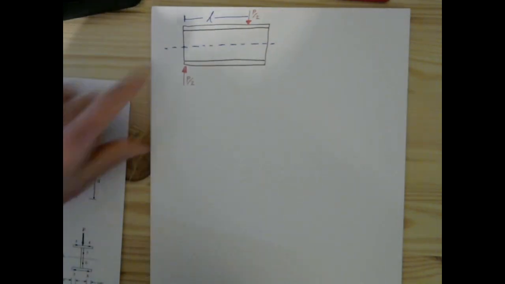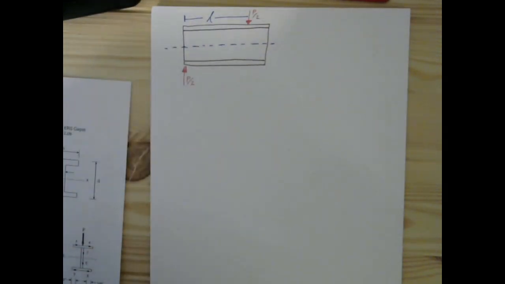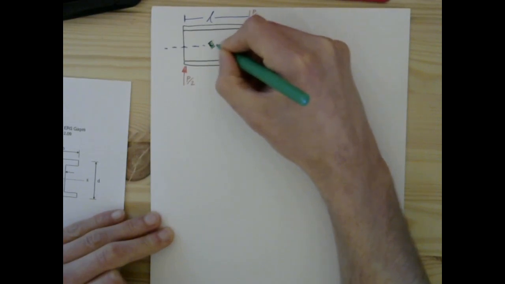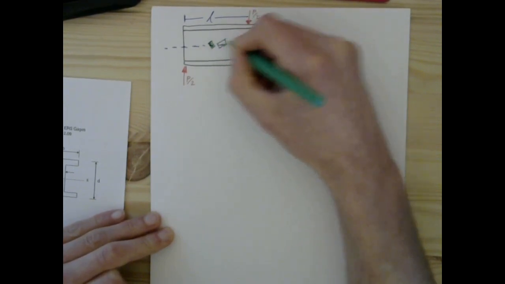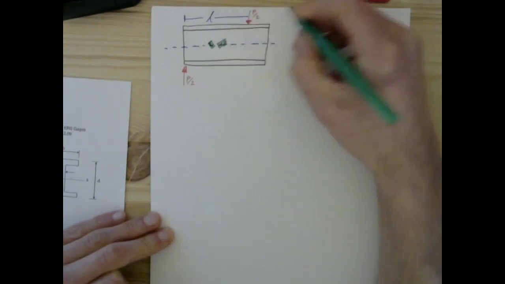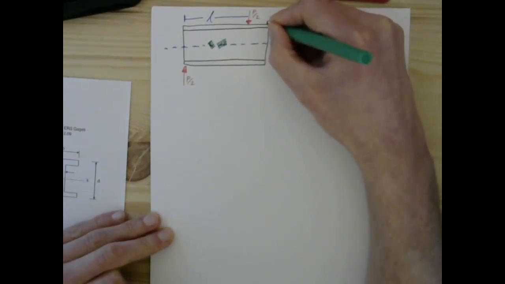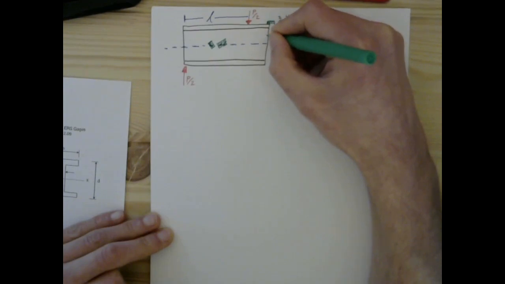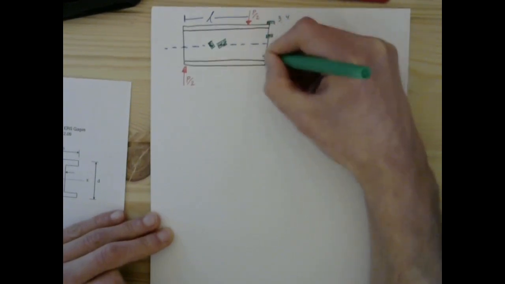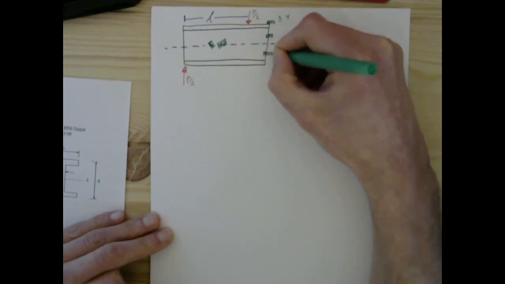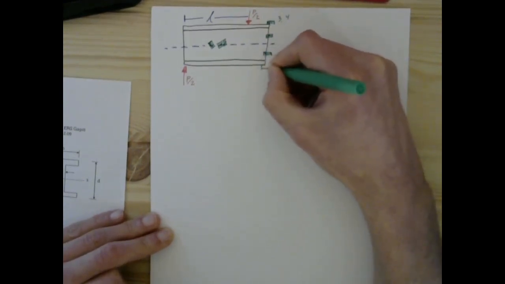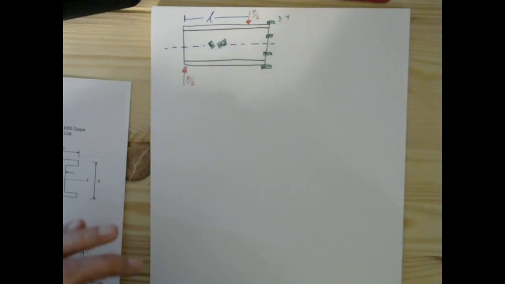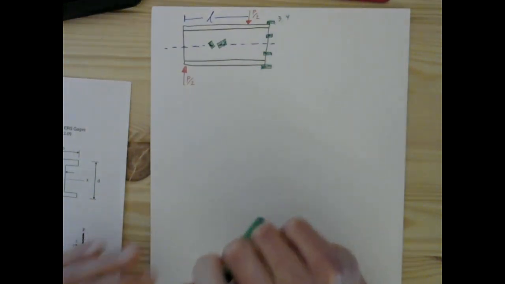When we are considering this cross-section and we have the desire to calculate what the strain should be at points 1 and 2, and at points 3 and 4 on the top flange, 5 midway up, 6 also midway, and then 7 and 8 on the bottom flange, we need to consider the distribution of stress.